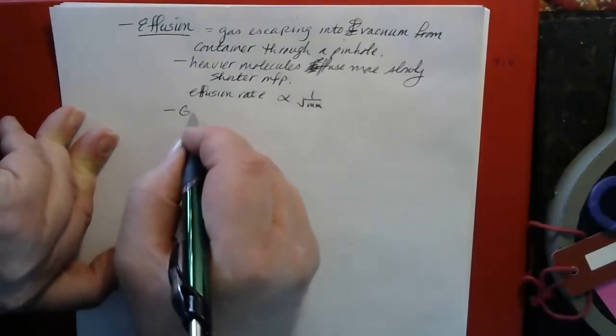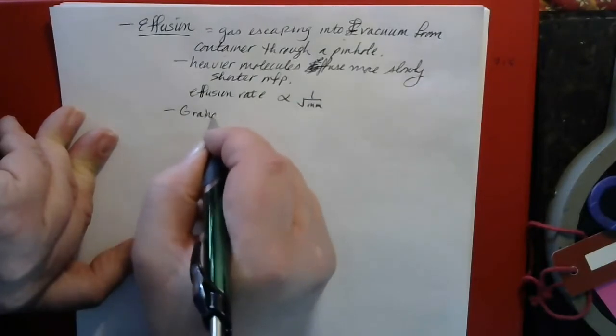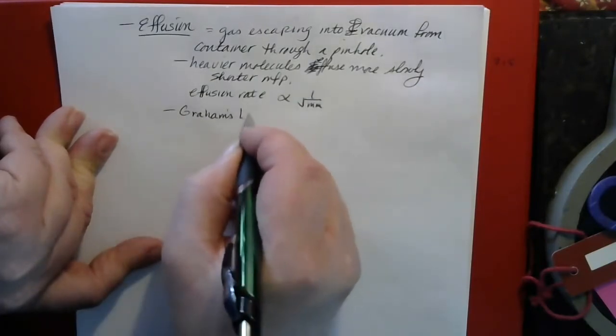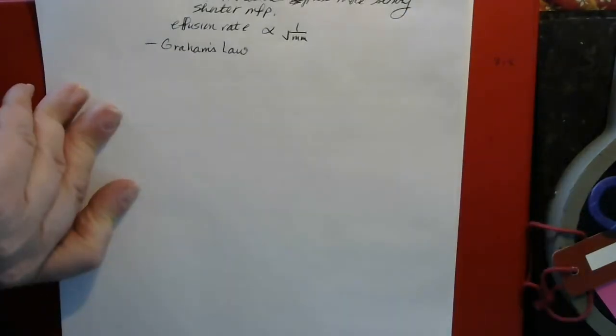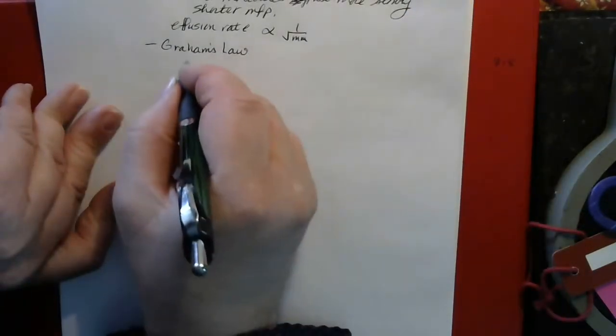And from this, we get what's called Graham's law, where you can compare the effusion rate of two different gases.